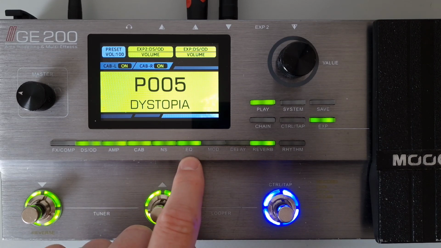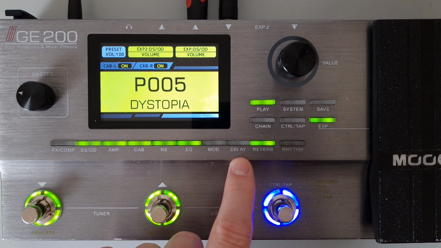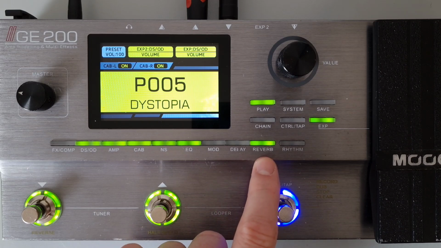EQ for your equalization models. Mod for modulation and filter effects. Delay for delay pedals. And reverb for reverb pedals.